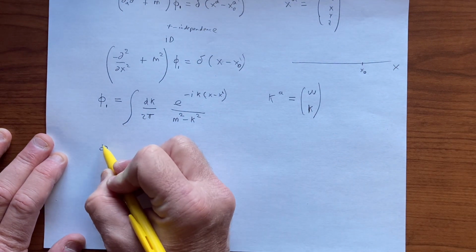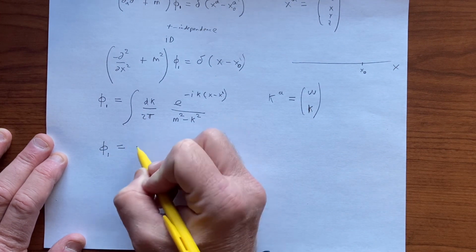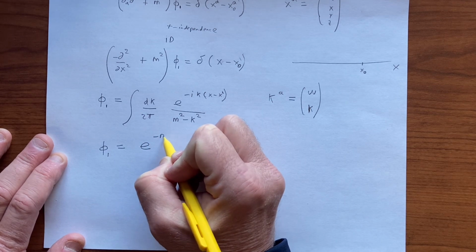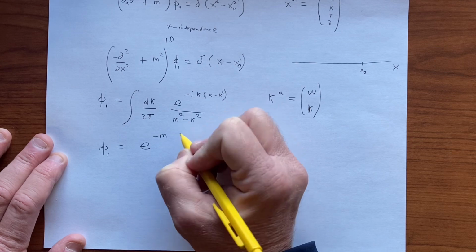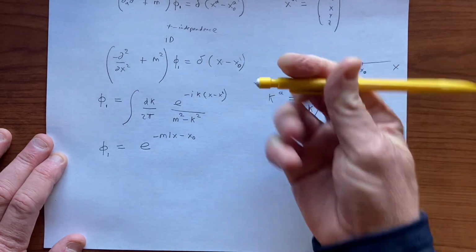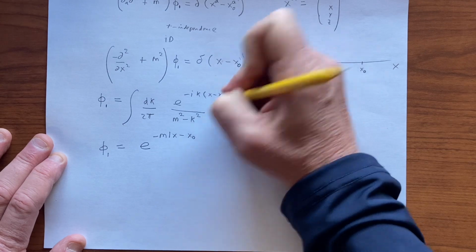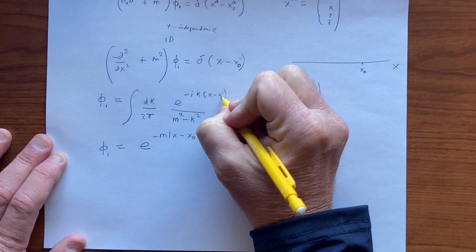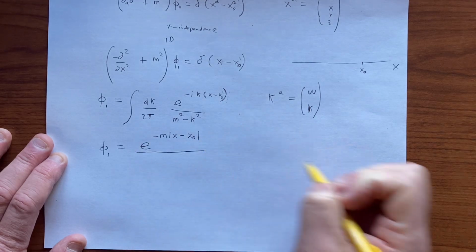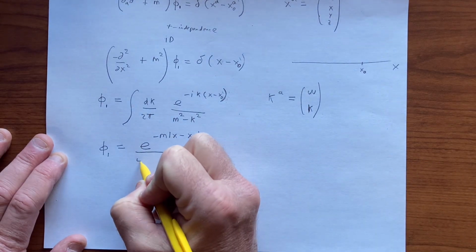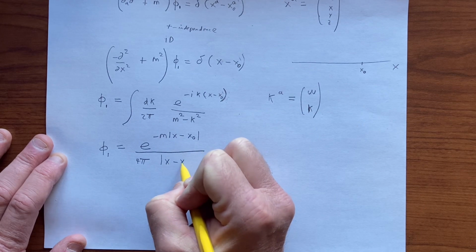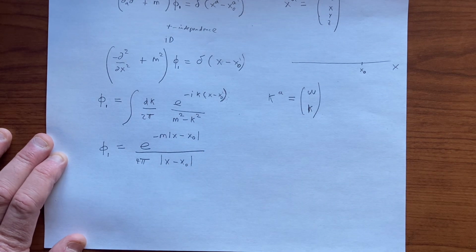And in fact, phi 1 ends up being a decaying exponential function with the m term in it, where the distance, sorry, I had x naught here, and I again wrote x prime, so this is x minus x naught. Over 4 pi times the absolute value of x minus x naught. So it looks like that.